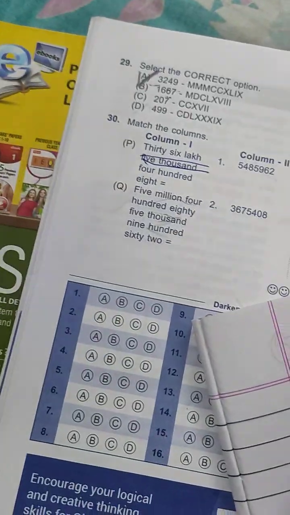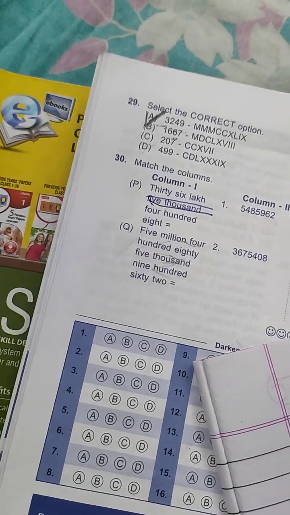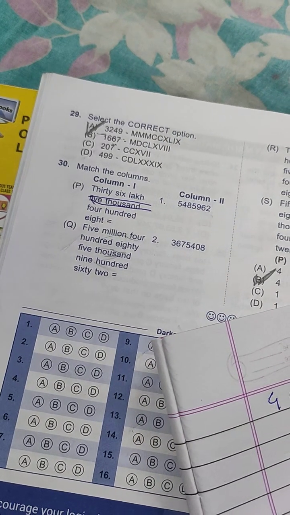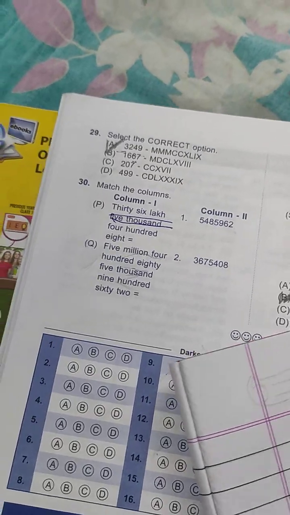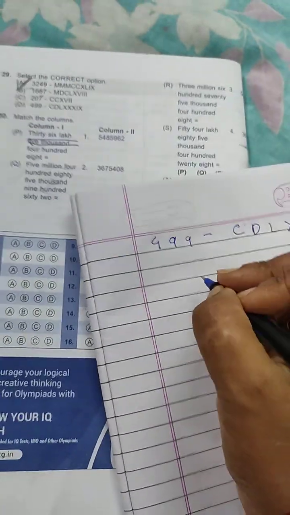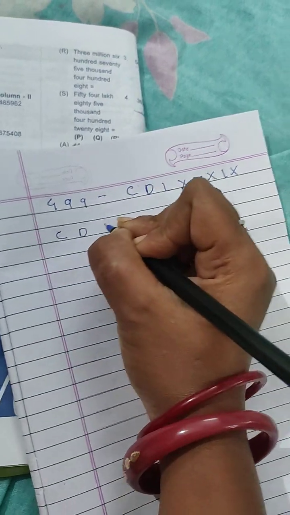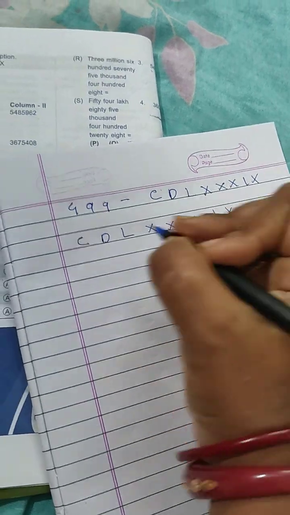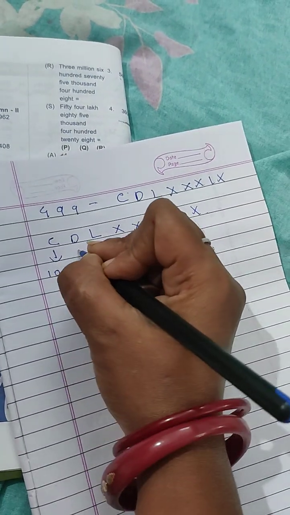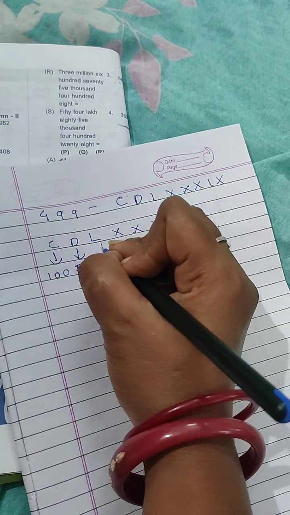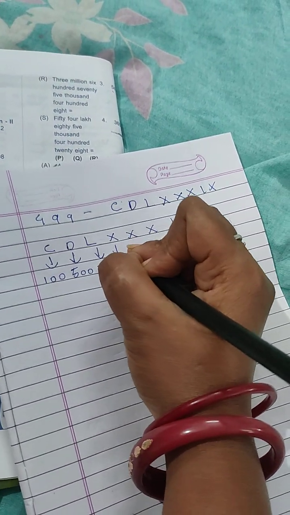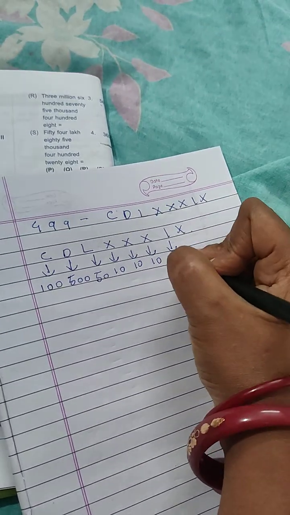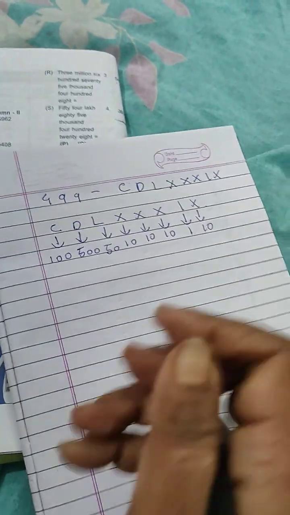Now let's go to option D. 499 is represented as CDLXXXIX. So let us analyze. It is C, D, L, X, X, X, I, X. So C means 100, D means 500, L means 50, X means 10, 10, 10, and I means 1 and X means 10.